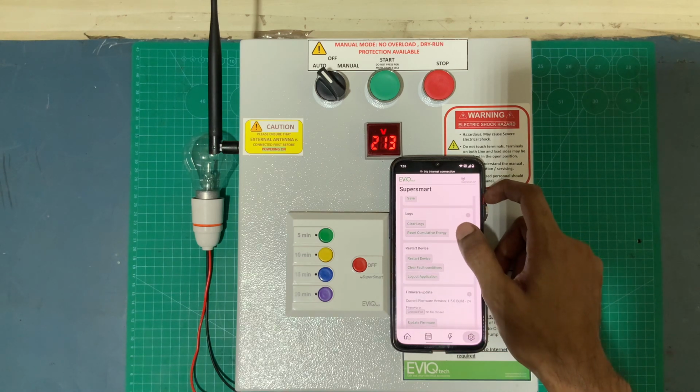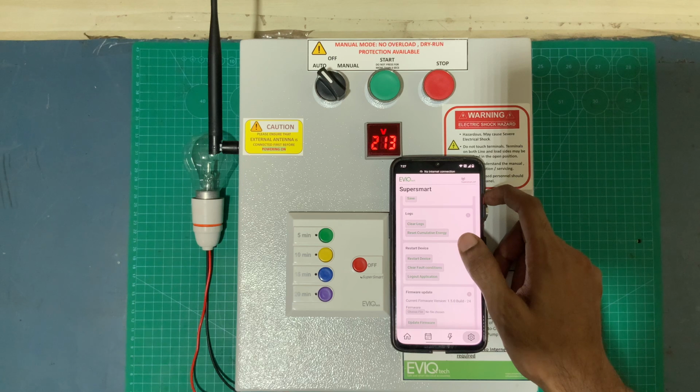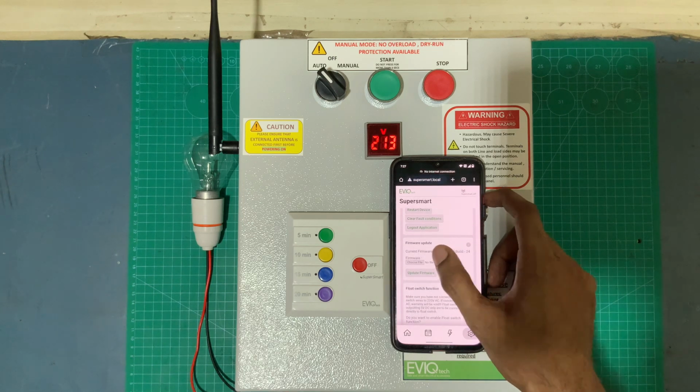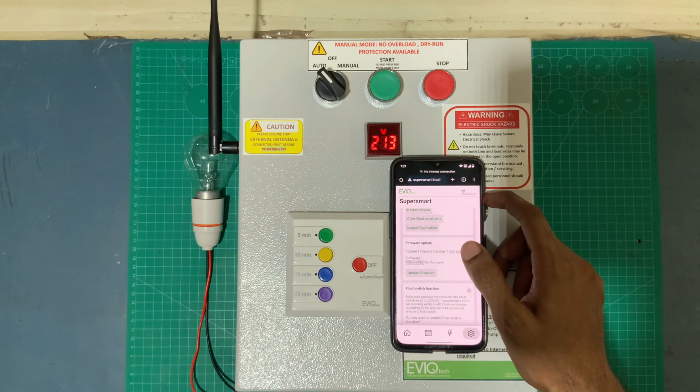Here you can clear the logs of the SwiGO SuperSmart at any time. Yeah, it's a firmware update. Whenever you receive a new firmware through email, you can update your SwiGO SuperSmart.